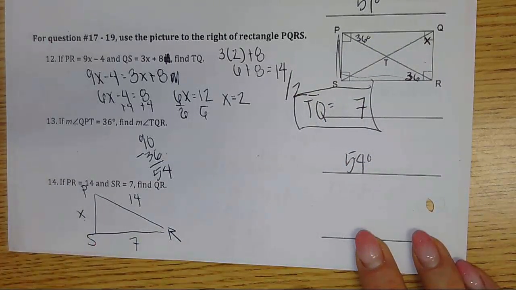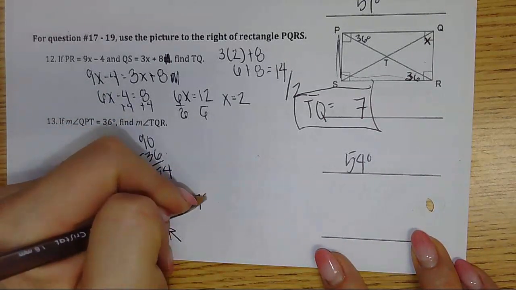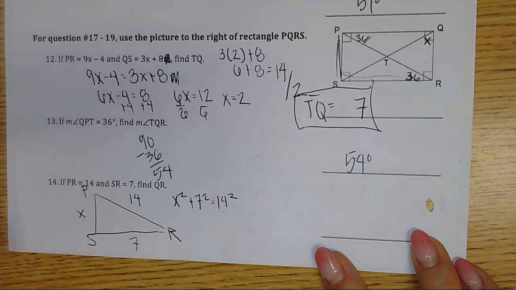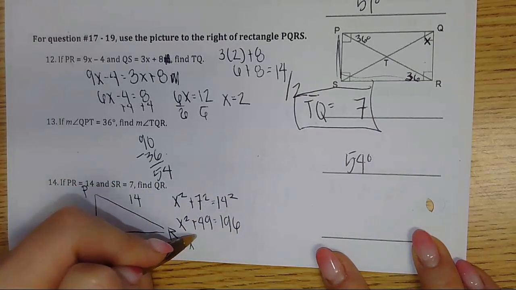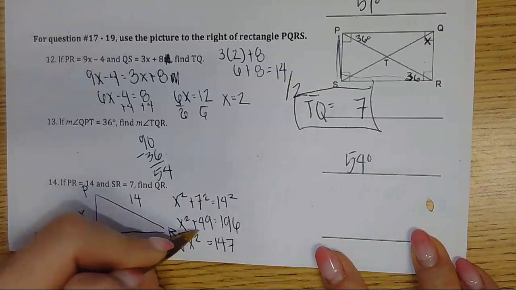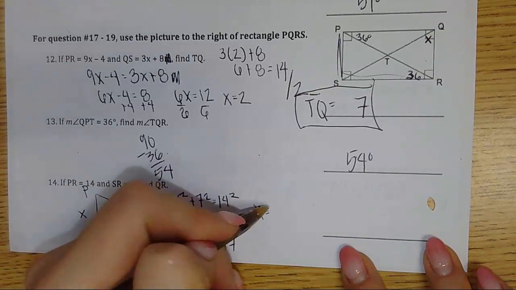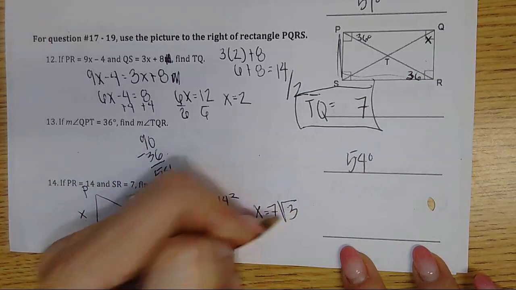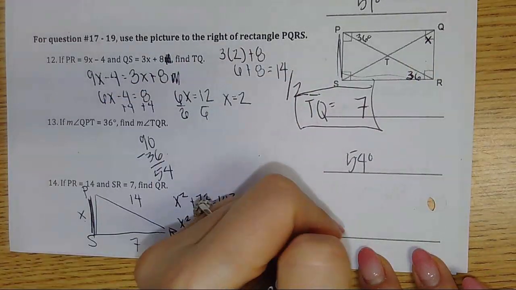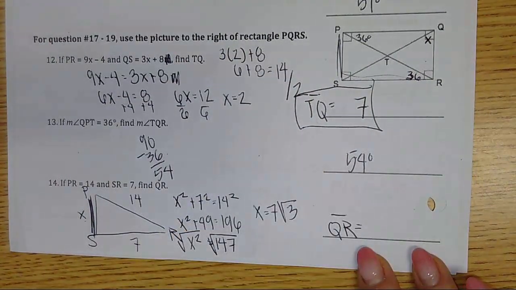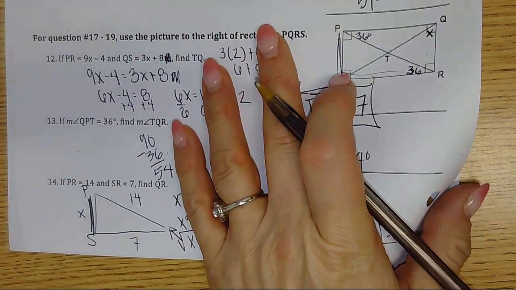So I'm just going to use the Pythagorean theorem. I'm going to do x squared plus 7 squared equals 14 squared. x squared plus 49 equals 196. x squared equals 147. Take the square root, and x is equal to 7 radical 3, which x is my PS, which is opposite QR, and that is equal to 7 radical 3. Boom. Moving right along.